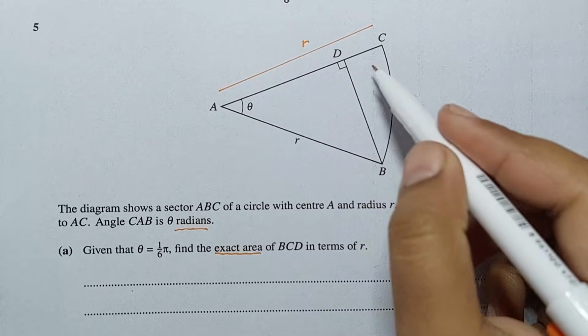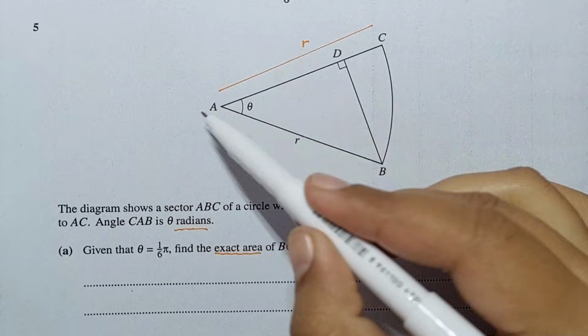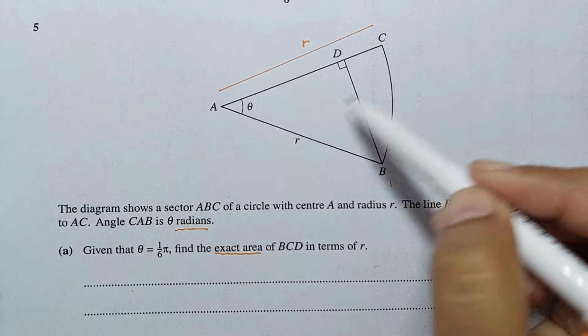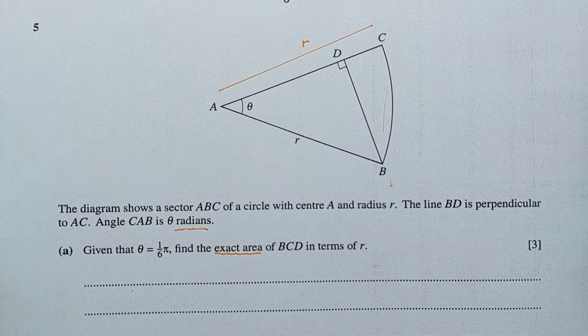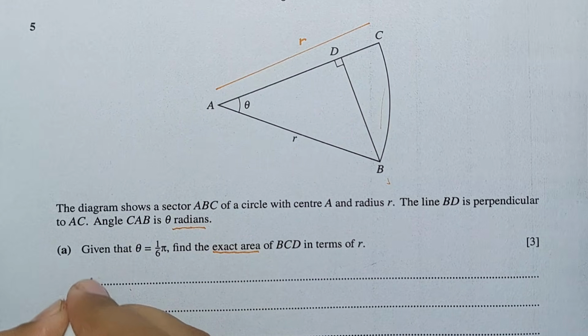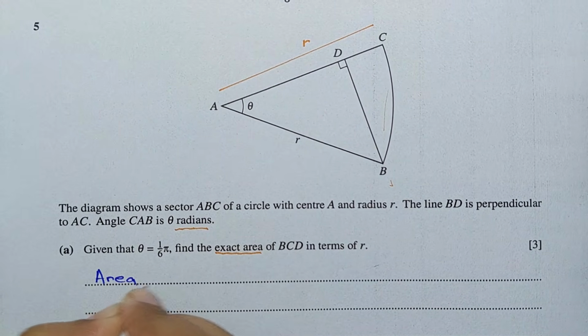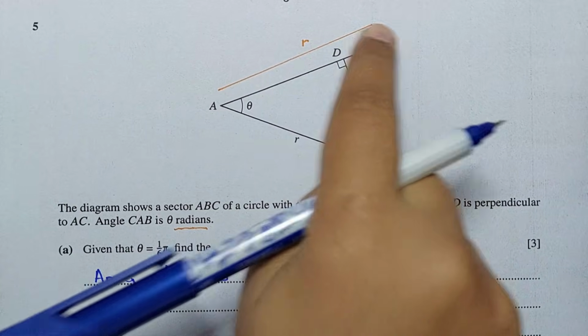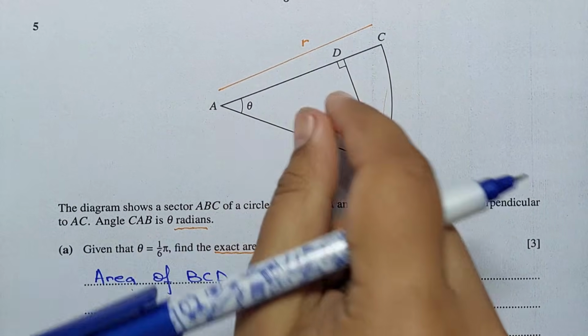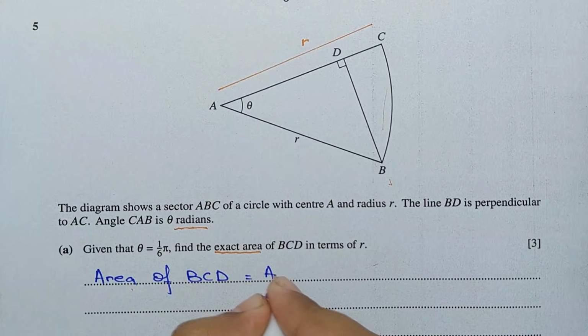So the area of a sector, subtract the area of a triangle, and you will get the area of this region, right? So here we can say the area of BCD is the area of a sector minus the area of a triangle.